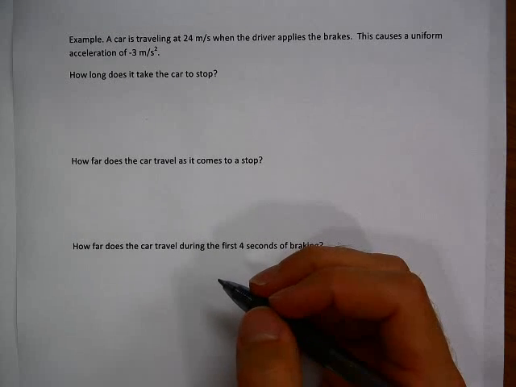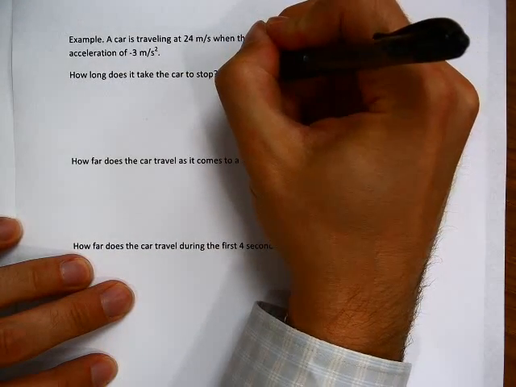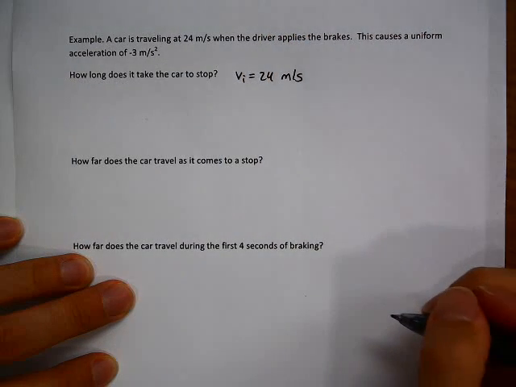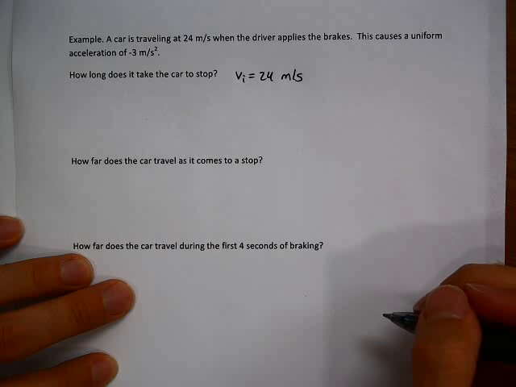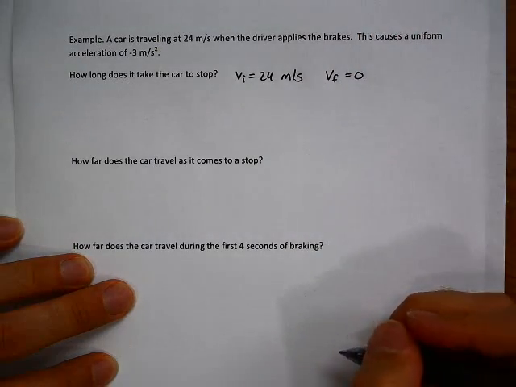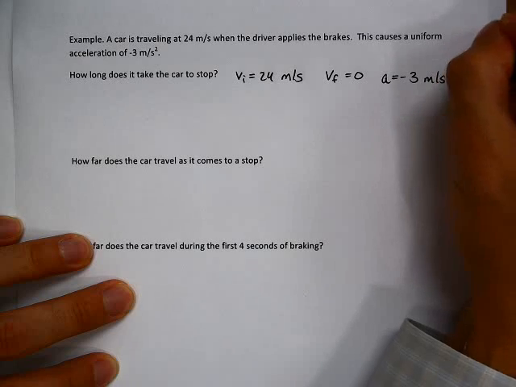We need to write down our knowns. For example, our initial velocity is 24 meters per second. Our final velocity is actually known, even though it is not explicitly stated in the problem. If we're coming to a stop, our final velocity must be 0. Our acceleration is -3 meters per second squared.